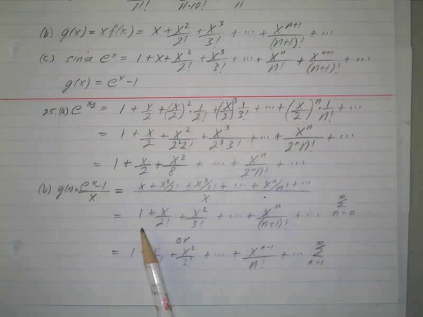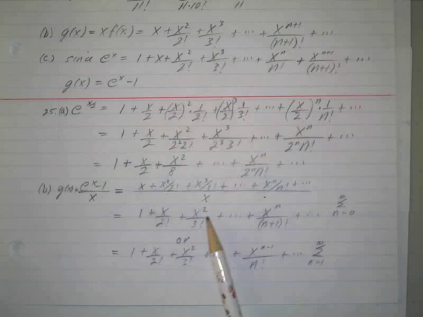So we end up with 1, and then x over 2 factorial, x squared over 3 factorial, and then this would be x to the n over n plus 1 factorial. You see, we've reduced the exponent of x by 1, but the factorials stay the same because those aren't changed. And you can write it in this form, or you can write it in this summation form.